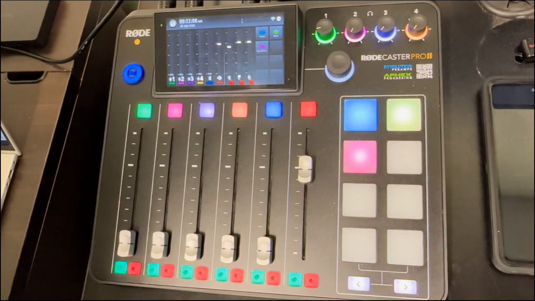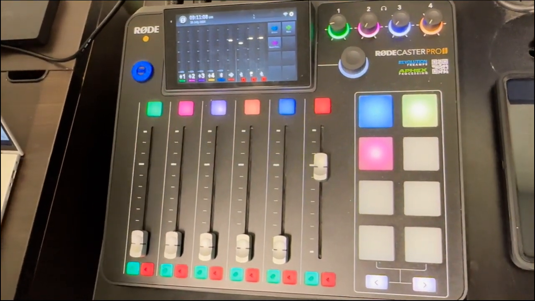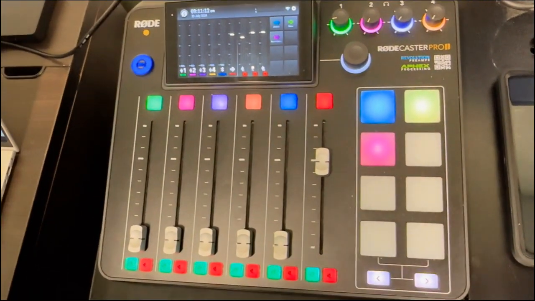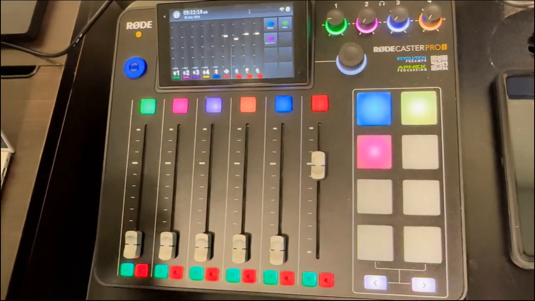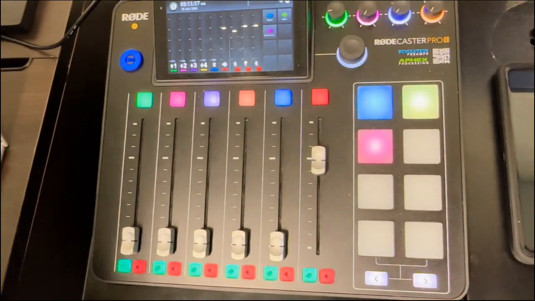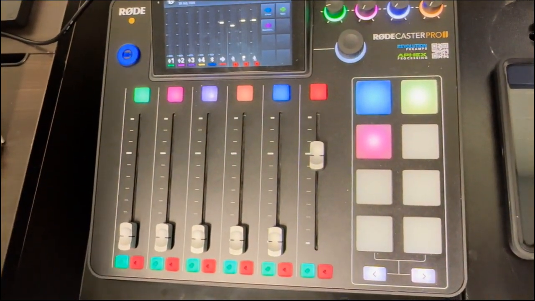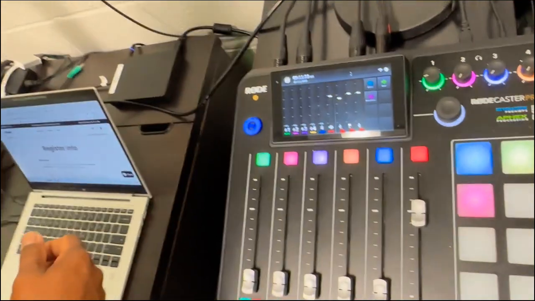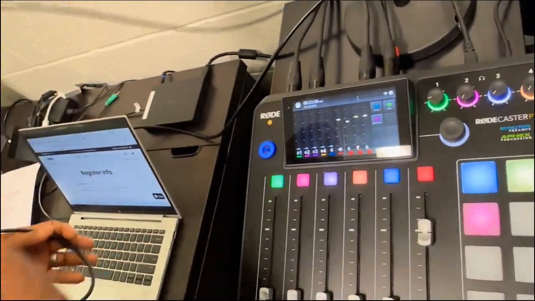So how do you record a new intro video link or audio? One way to do it is that you could connect a laptop computer by USB. That's what this cable is.